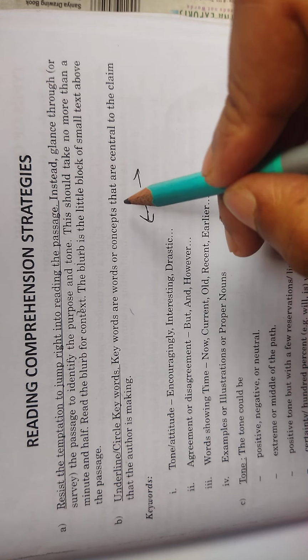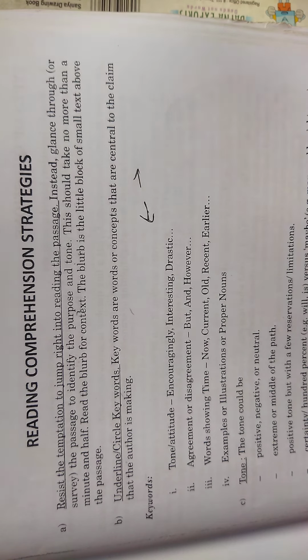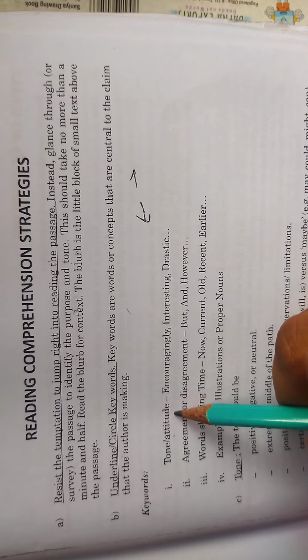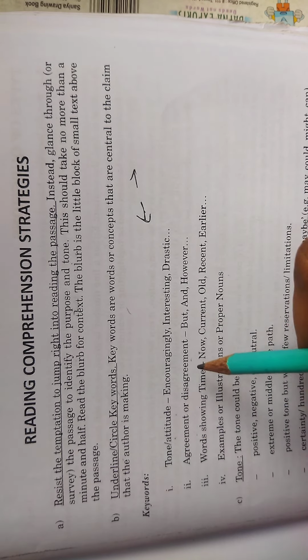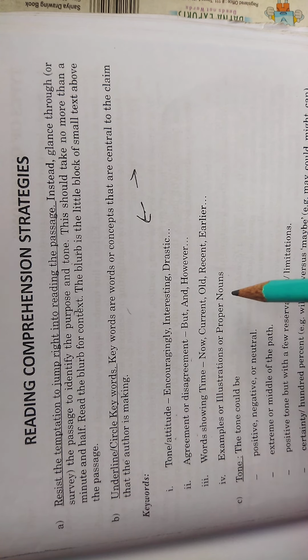Keywords are words or concepts that are central to the claim that the author is making. When we are reading the passage, we have to find out on what topics or themes the passage is trying to speak. First of all, we have to focus on and underline these words because these keywords help to find the answers for our questions. So let's see what the keywords are. The first is tone and attitude. Then agreement or disagreement, words showing time, examples or illustrations, and proper nouns.